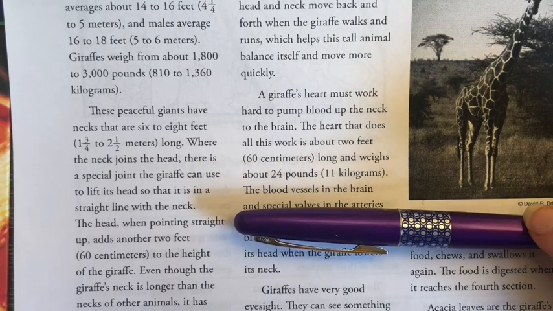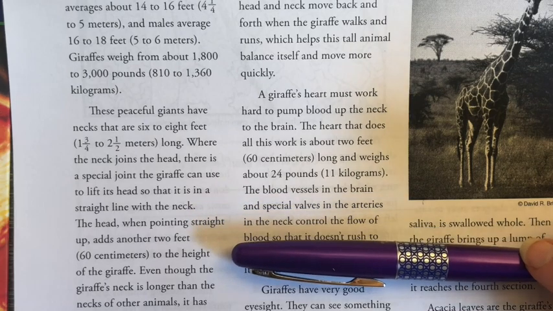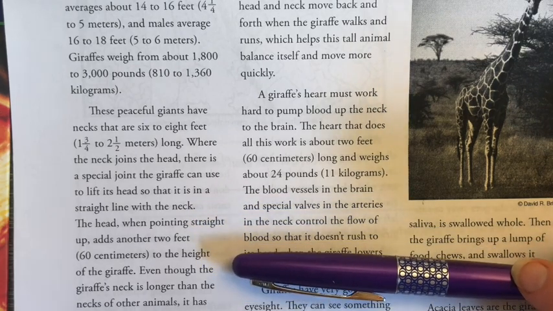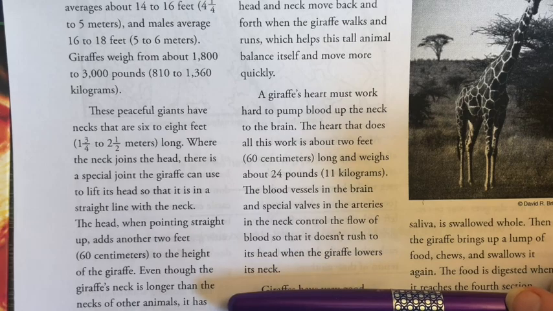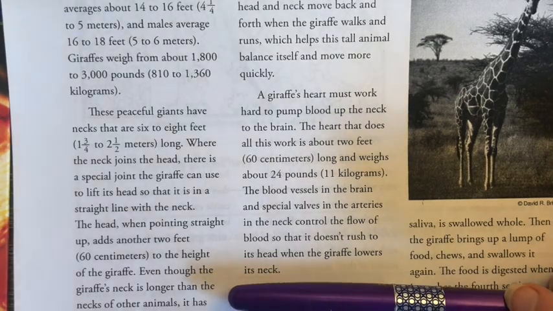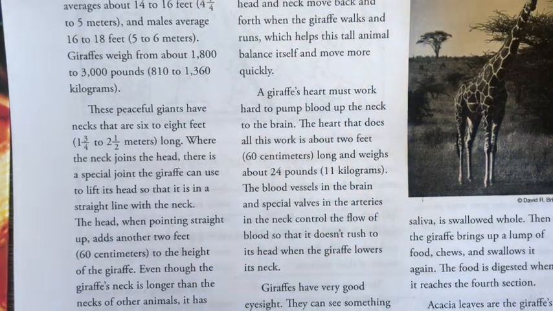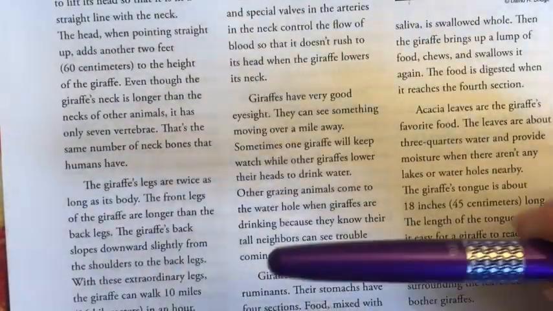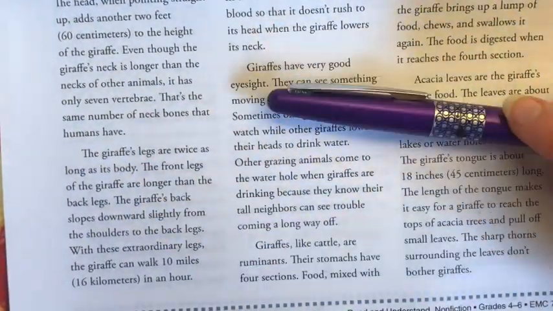The blood vessels in the brain and special valves in the arteries in the neck control the flow of blood so that it doesn't rush to its head when the giraffe lowers its head. So it doesn't get a head rush when it puts its head down, which is a good thing.